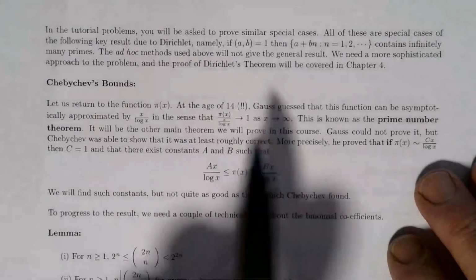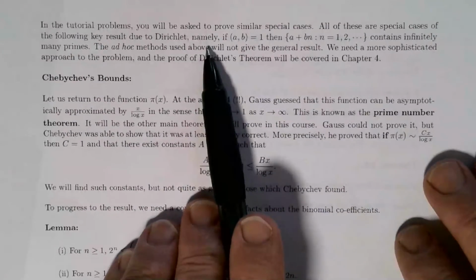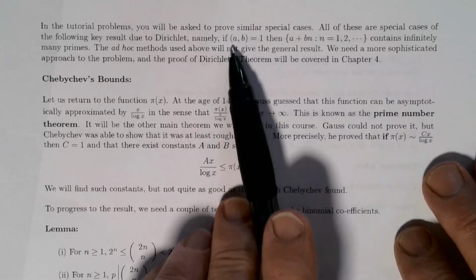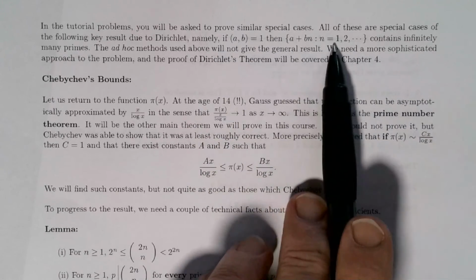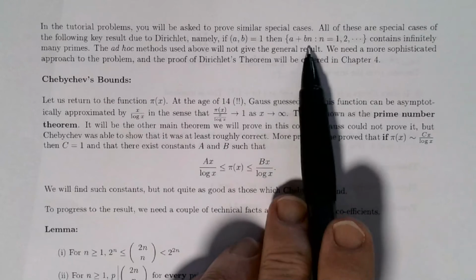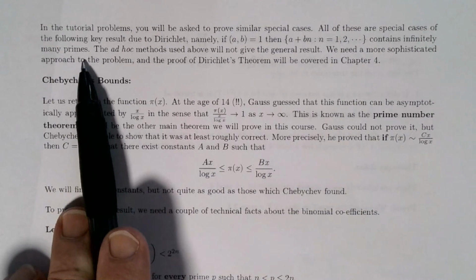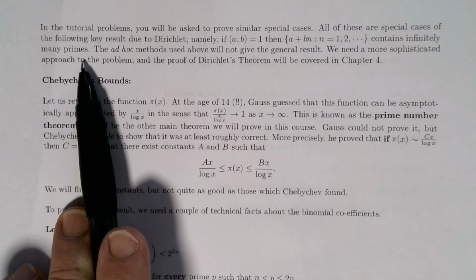As I mentioned here, these are very special cases of Dirichlet's theorem, and it states that if you've got two numbers that are relatively prime, then this arithmetic series, which starts off with the first two numbers being relatively prime, or a and a plus b relatively prime, contains infinitely many primes. And we'll look at this later in chapter 4.